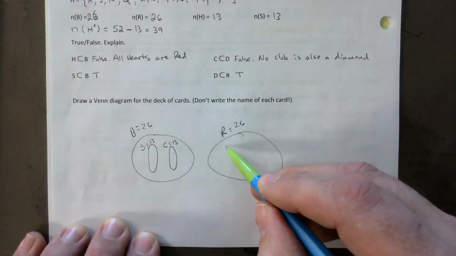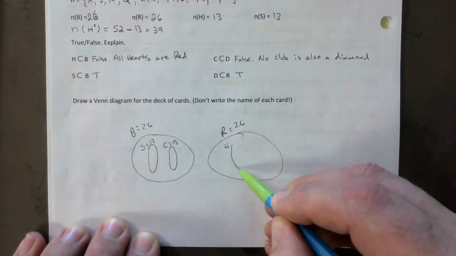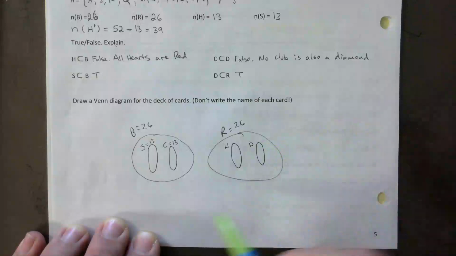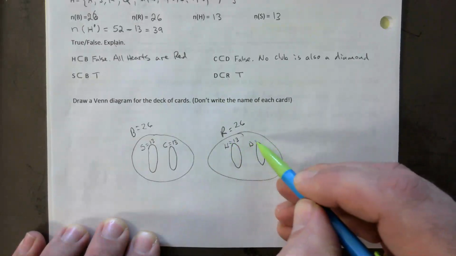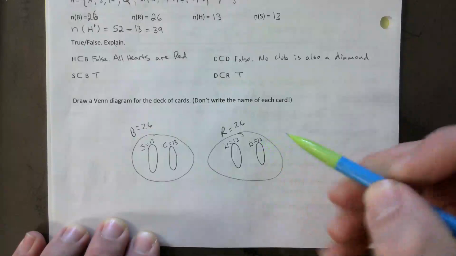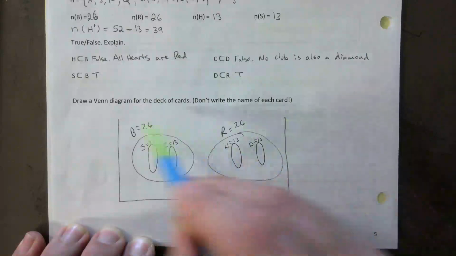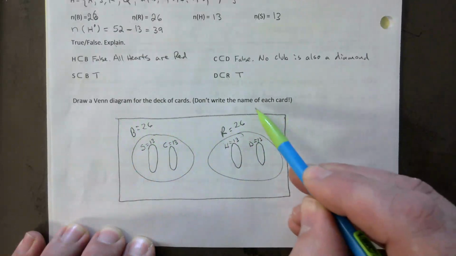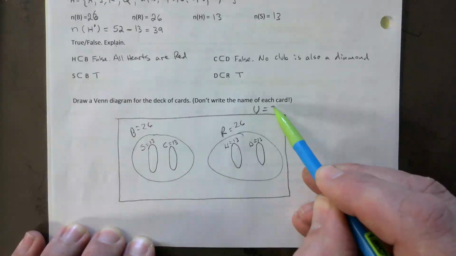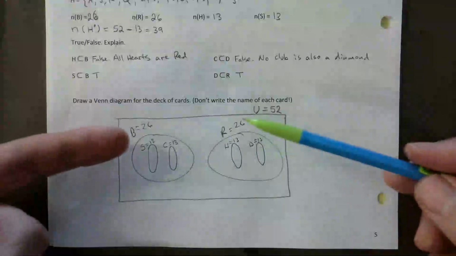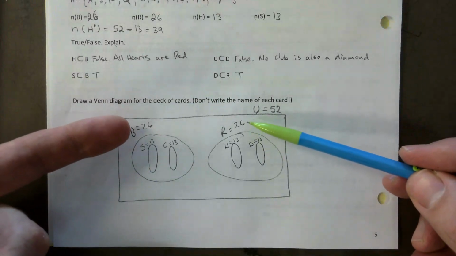And here you've got your hearts and your diamonds. 13 as well. Now we put the box around. And the U would say 52, correct? There are 52 cards, 26 black, 26 red.